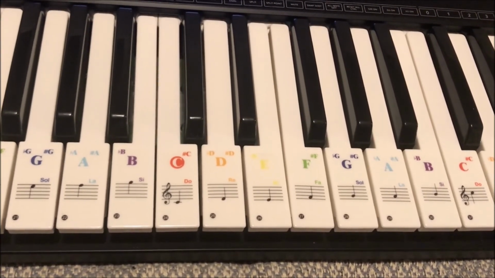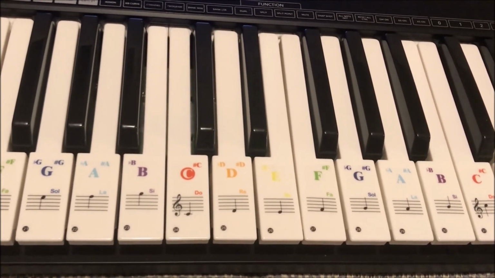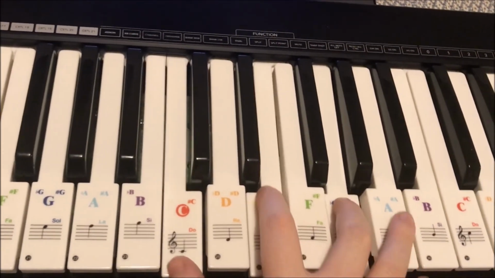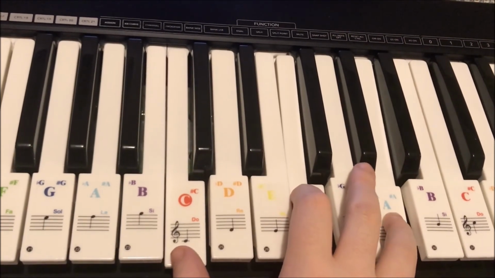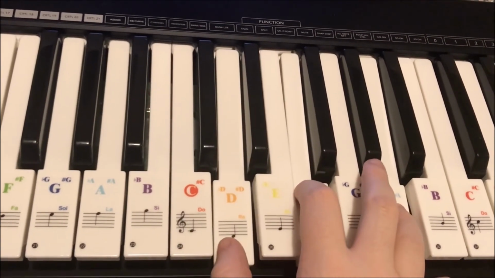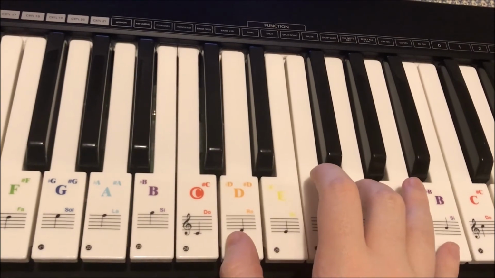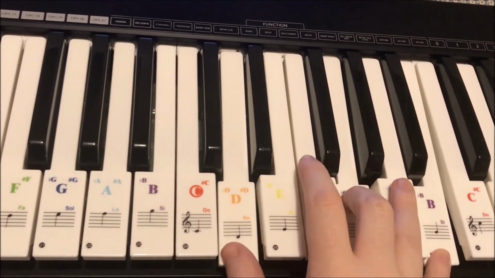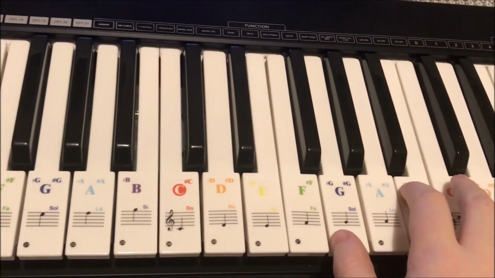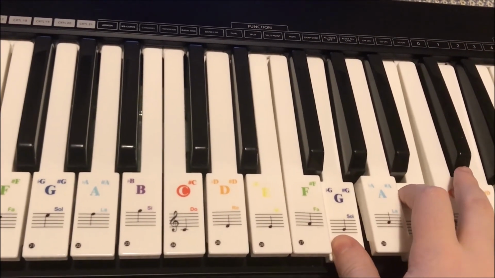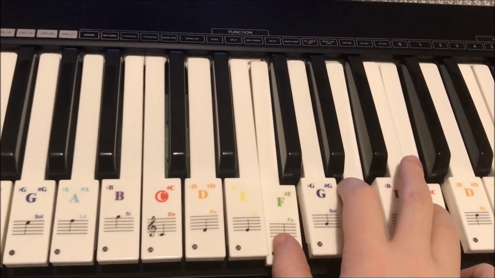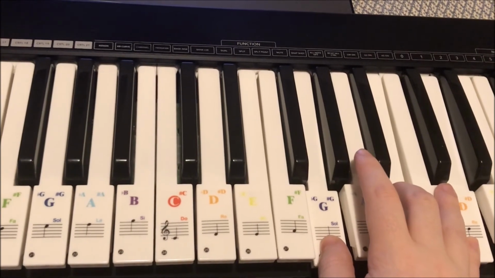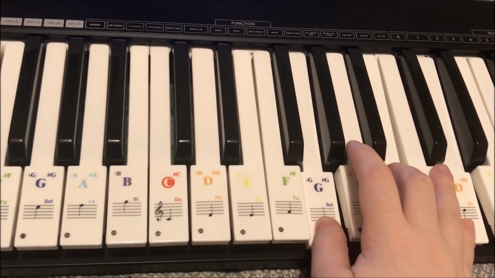But there is such thing as an imperfect cadence, and that's when it moves from any other chord, so it could be 1 or 4 or 2, and it ends on chord 5, so that's G, B, D, or I'll play it up here, G, B, D. So we'll go from chord 4 to 5. And it's called an imperfect cadence because it doesn't quite sound finished.